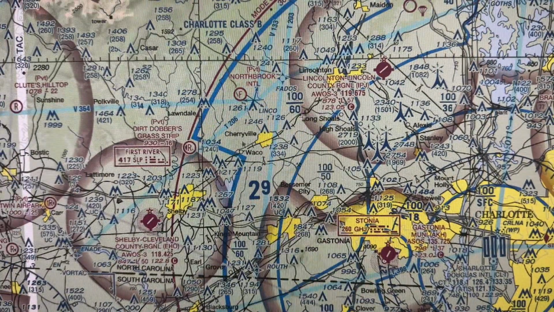And here you see it's 100 and then you throw 2 zeros on it. So the top of this particular section of this blue ring is 10,000 feet. And then the bottom of it, the floor of it, is 60 plus 2 zeros, so 6,000 feet.